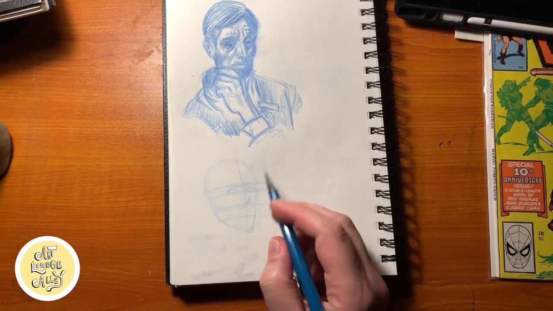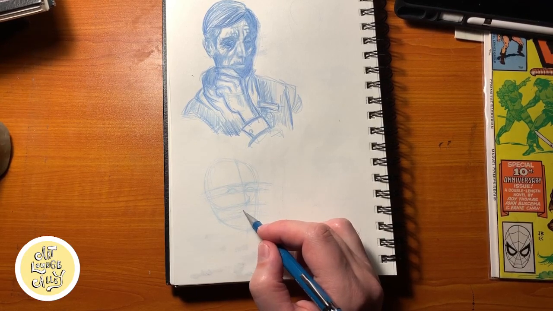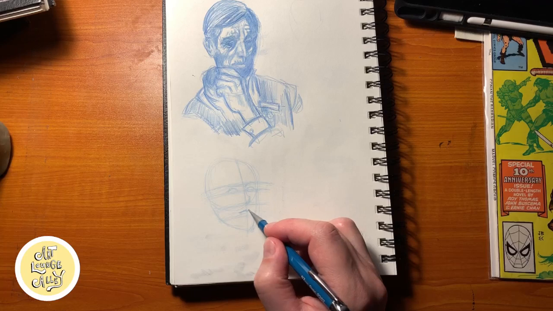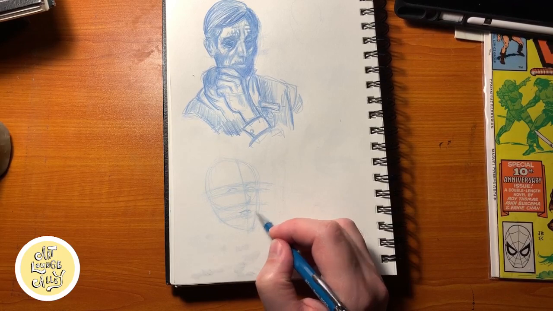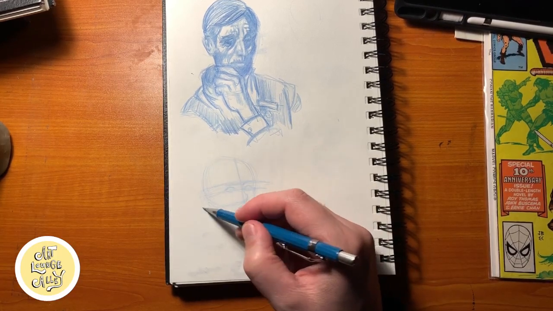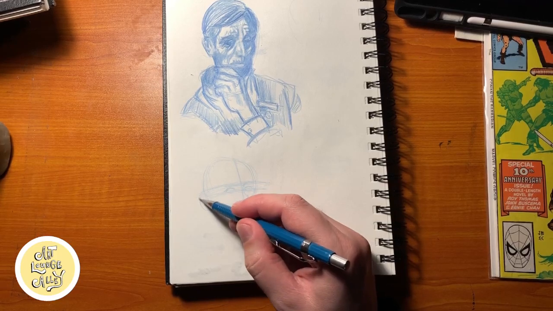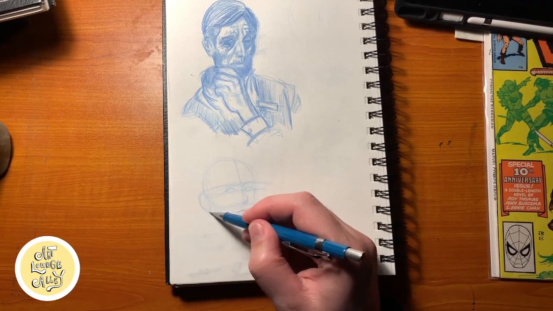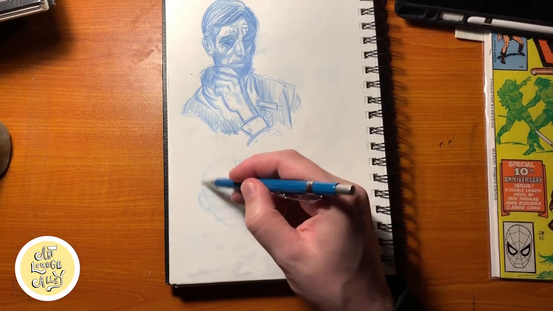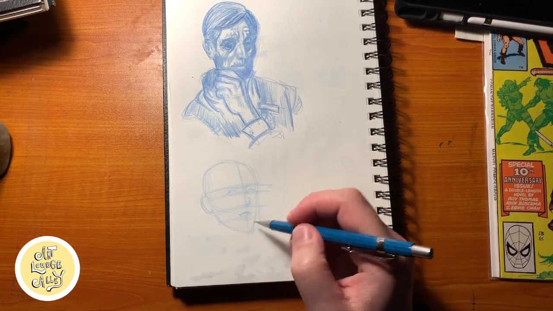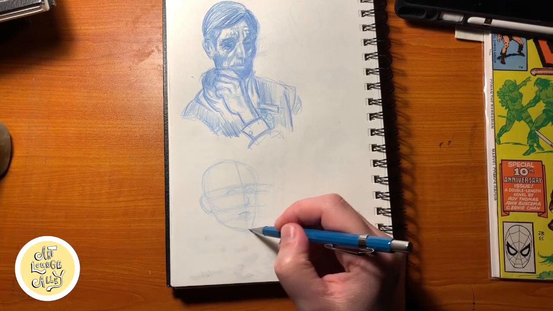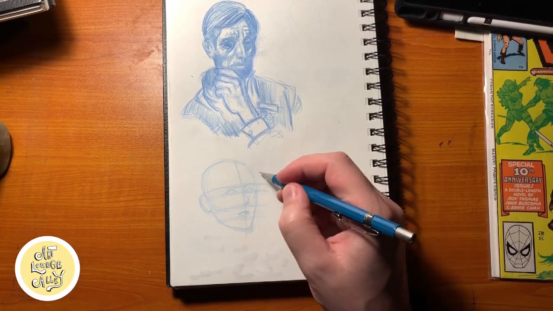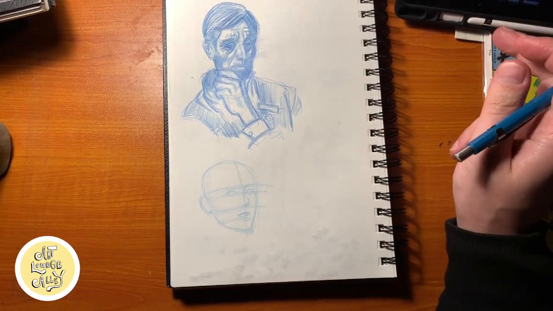I just want to make sure things are in the right area in comparison to each other, in relation to each other. And then little by little, just build from there.